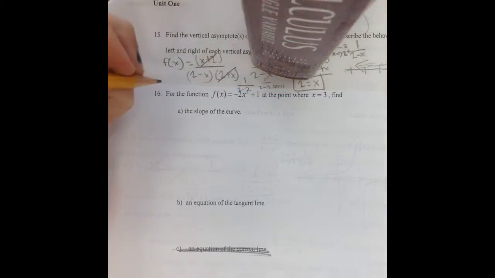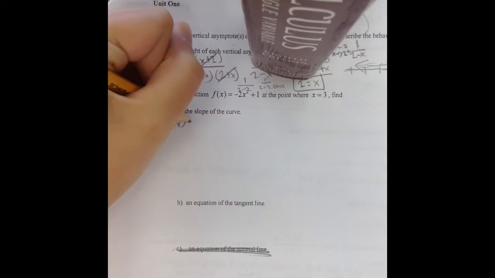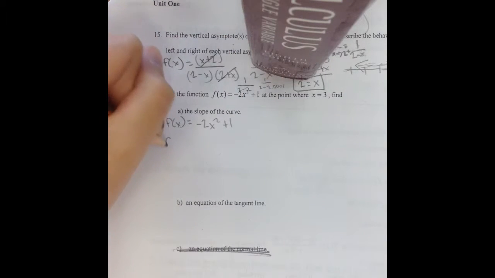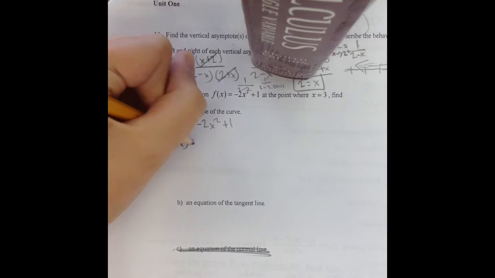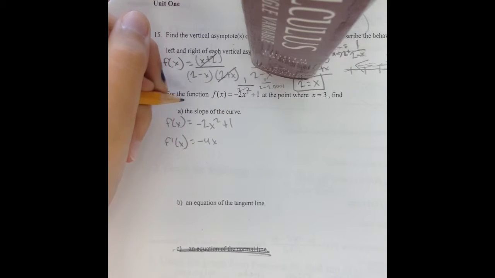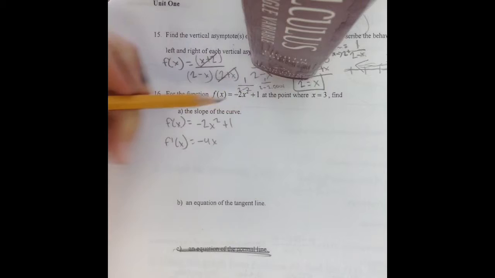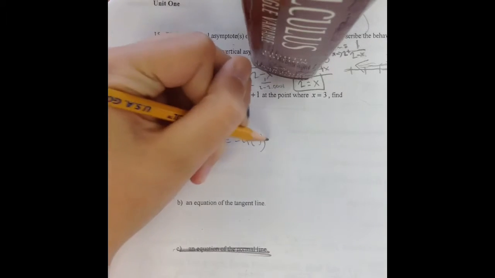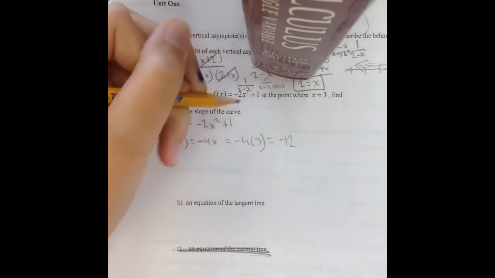Alright, so to find the slope, we are first going to find the derivative of our function. So f of x equals negative 2x squared plus 1. And to find the derivative, f prime of x, we use our power rule. And so negative 4x, and then the 1 just goes to 0. And so our slope, when x equals 3, we just plug it in. So negative 4 times 3 equals negative 12, which is our slope.